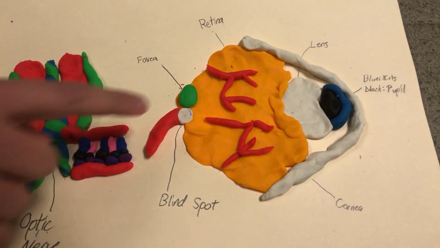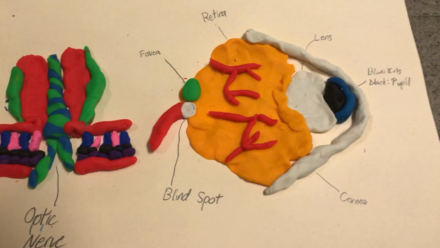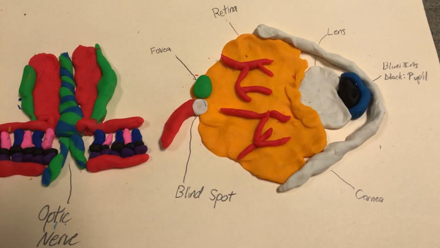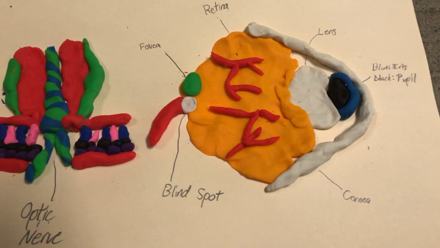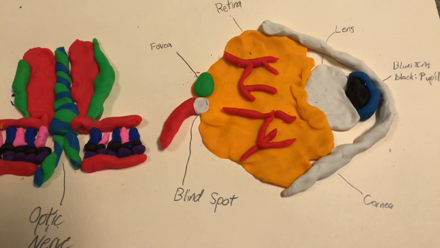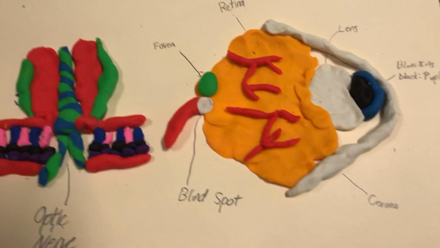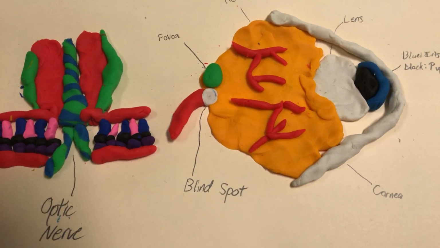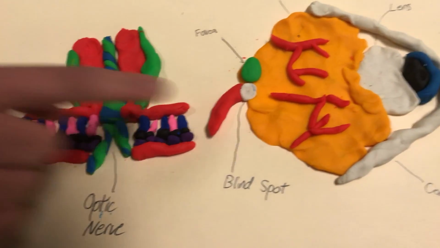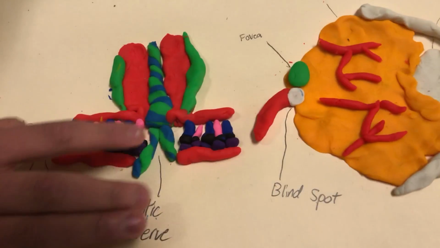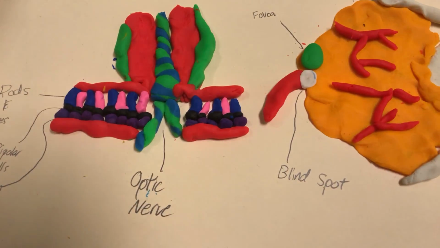So, the fovea, located in the center of the retina, is the point of focus where acuity is at its highest. Next we have, so this is like a zoom up of this section right here. So imagine these go into that, okay?